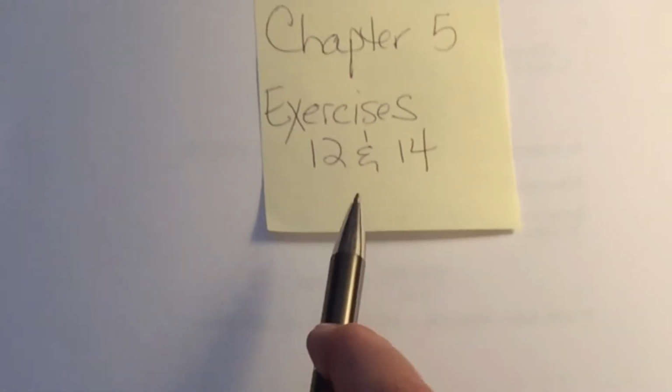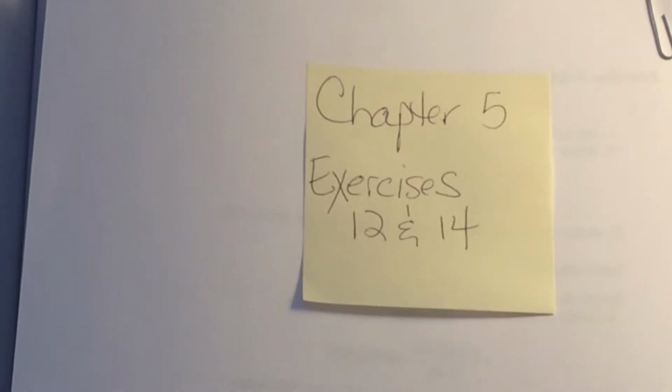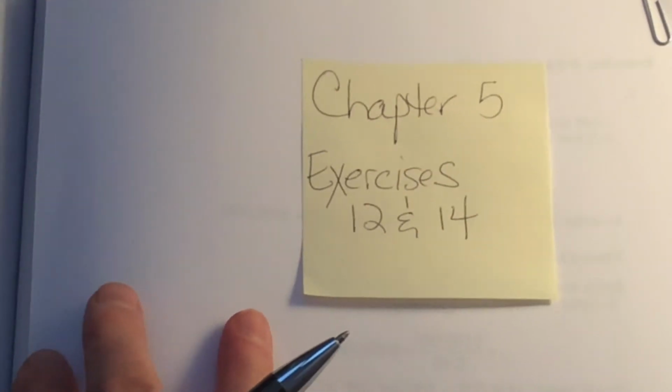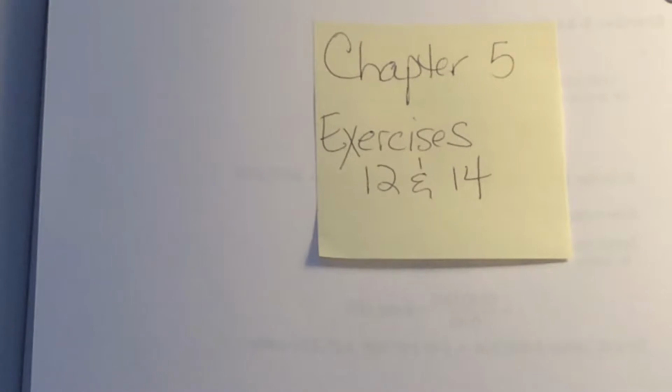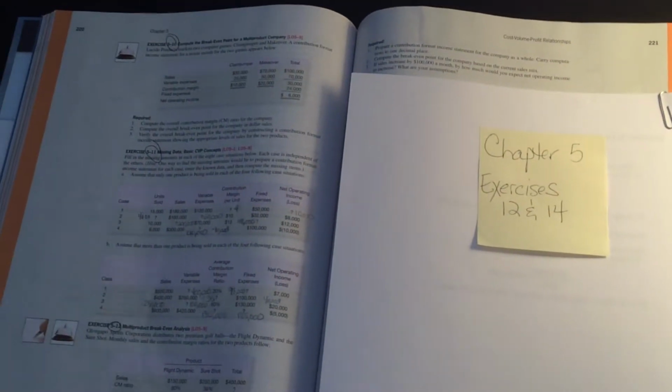Now we're going to do exercises 12 and 14. These were not assigned in your homework. I'm giving some bonus material today to help you continue to practice that I had hoped to cover in class. So here we're on pages 220 and 221. We've got two premium golf balls.